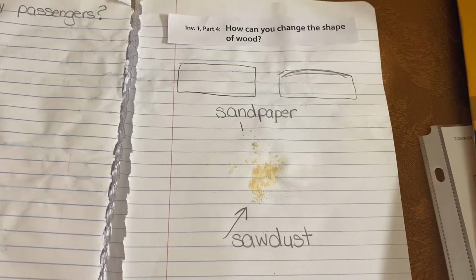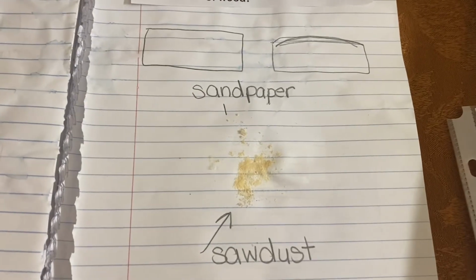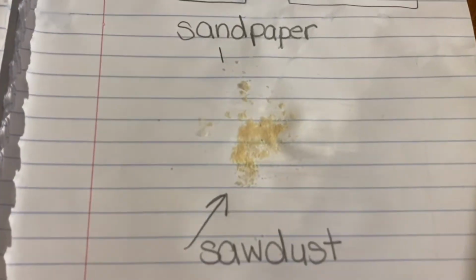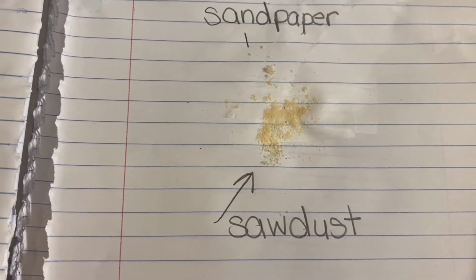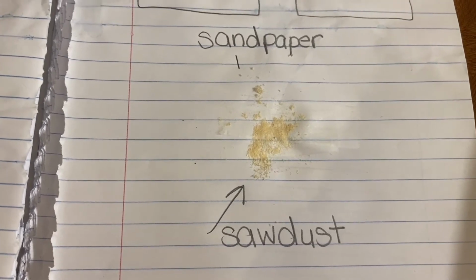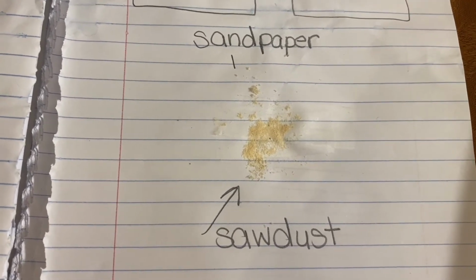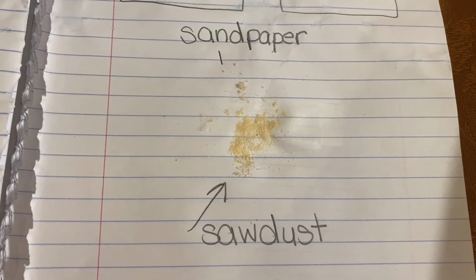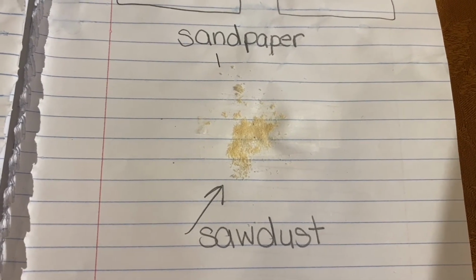How did we change the shape of wood? We used sandpaper, and it made sawdust. And the sawdust is the little tiny bits of wood that come off the piece when you sand it.